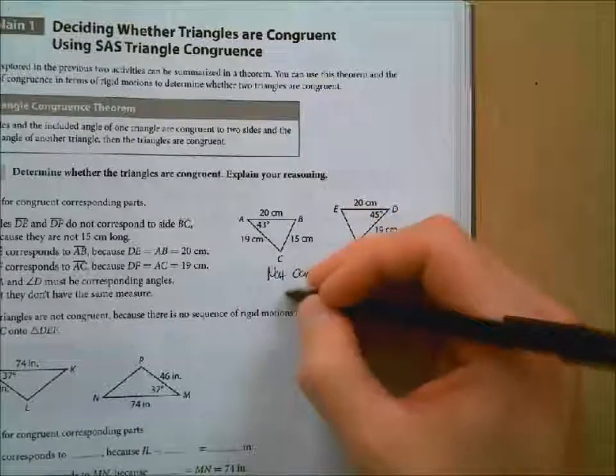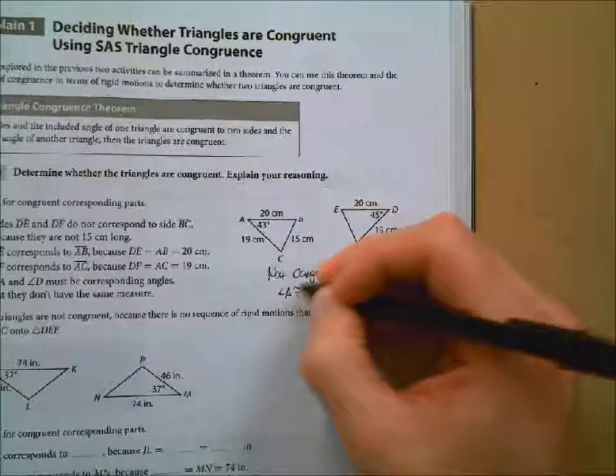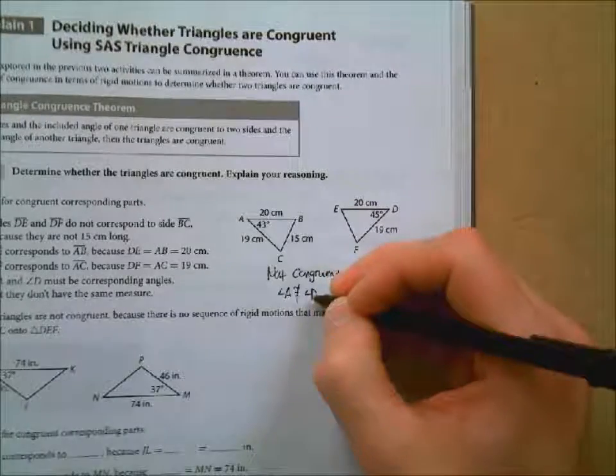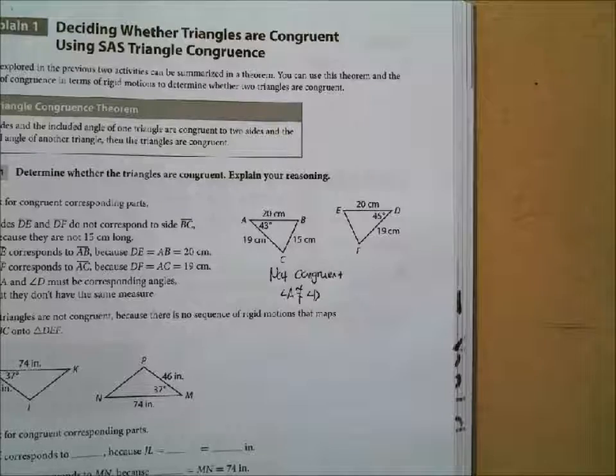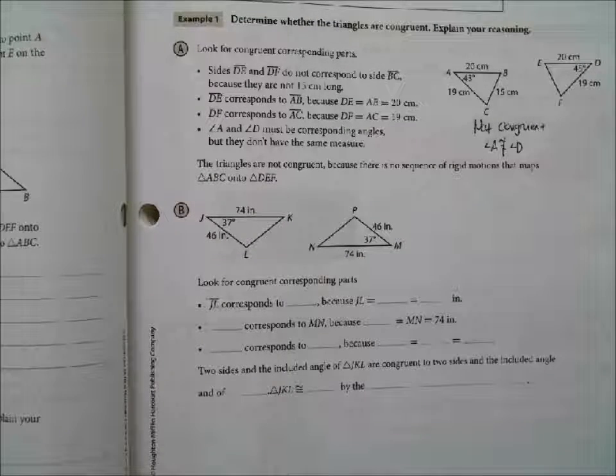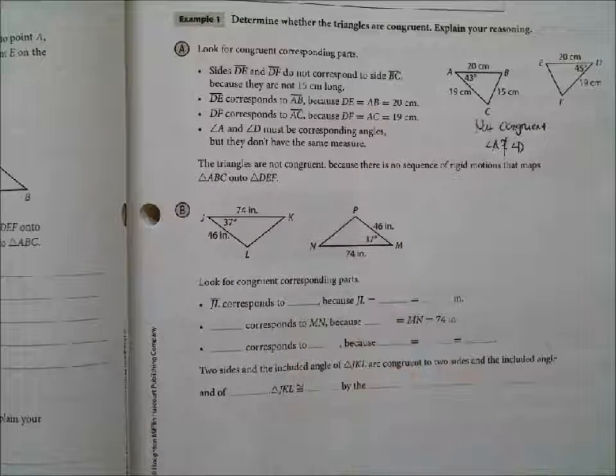Angle A is not congruent to angle D. Let's take a look at the next one here. Letter B, looking at these two triangles. Do we have two sides and the included angle of one triangle congruent to two sides and the included angle of another triangle here? Yes. So are these two triangles congruent? Yes.